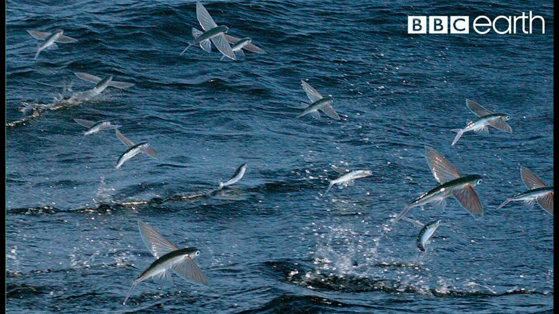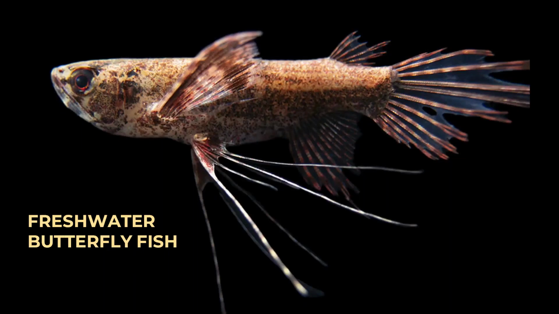So with this, the ocean world, that means the marine. Now we have another freshwater fish, which is called the freshwater butterfly fish. And see, it also has the same pectoral and pelvic fin, which is very thin and light, and they can also expand and retract. And they are very accurate.